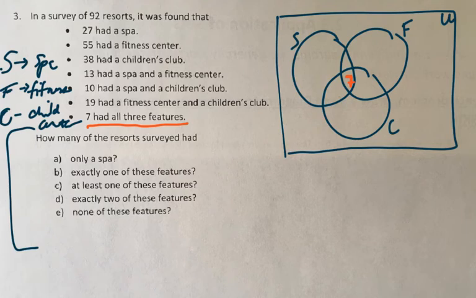Working backwards, we're told that 19 had a fitness center and a children's club. So that's this area right here. Okay, it's the intersection of both of those. And we're told that there are 19 that should be in that section, but we've already counted 7. So we're going to have to do 19 minus 7, and what remains is 12. So 12 goes in that section.